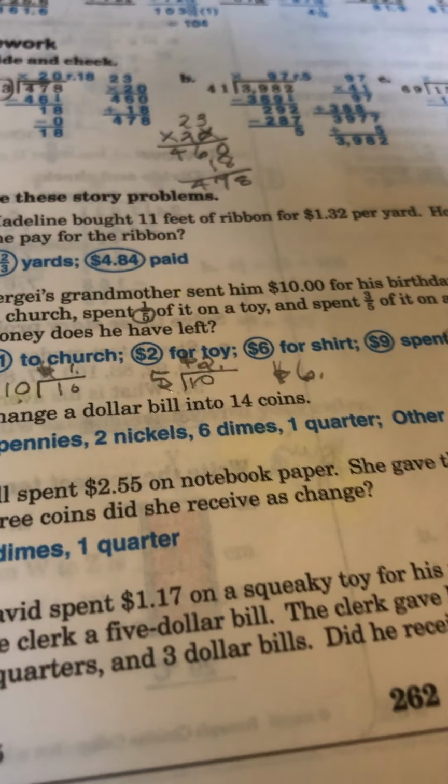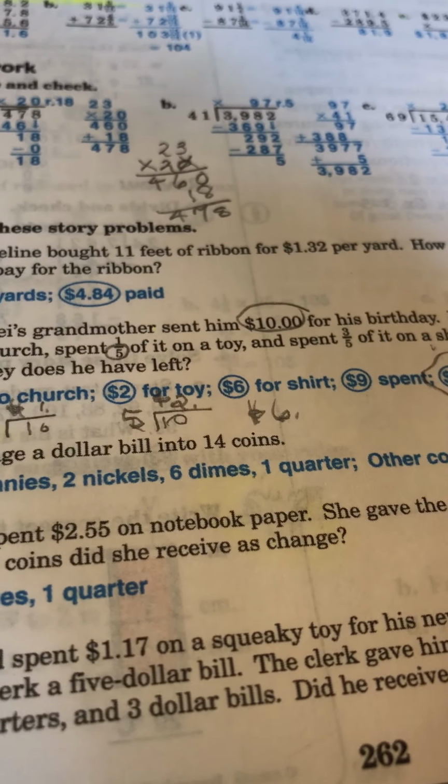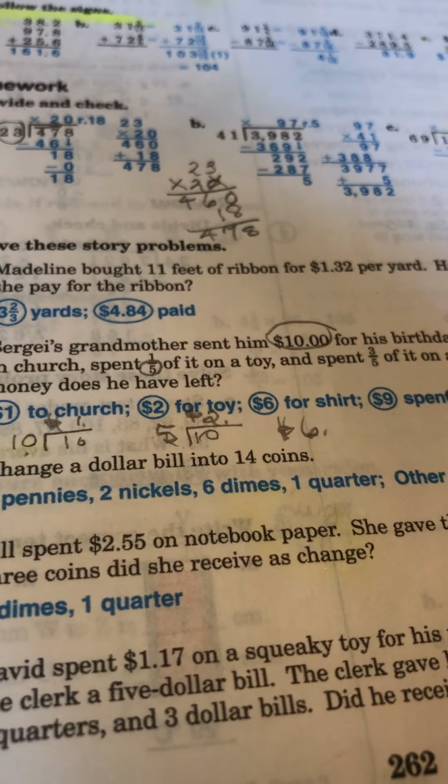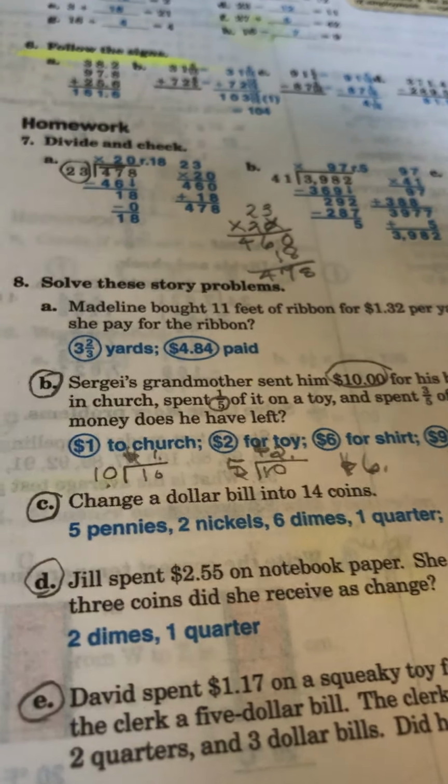So then you just say $10. How much did he have originally? $10. 10 minus 1 gave him 9. 10 minus 9 gave him 1.